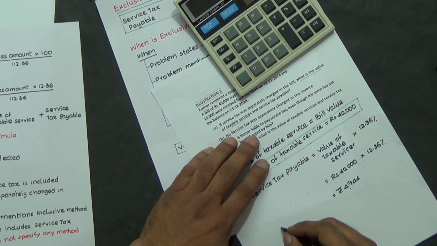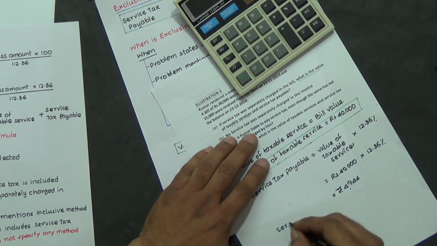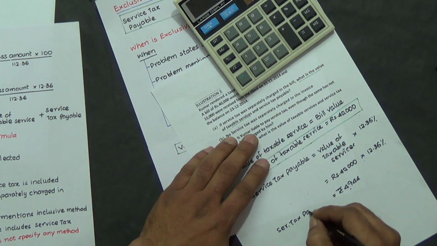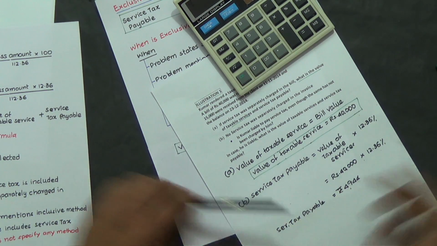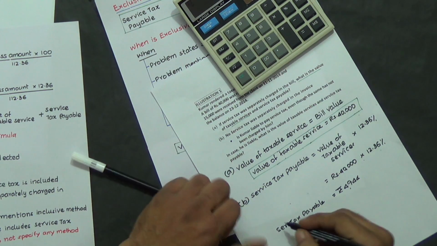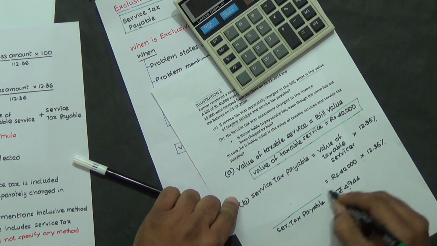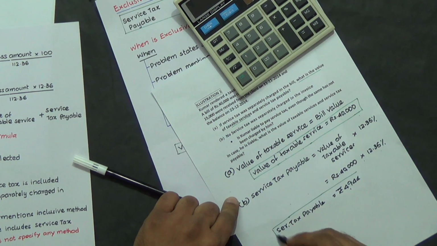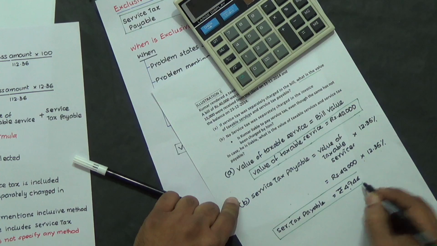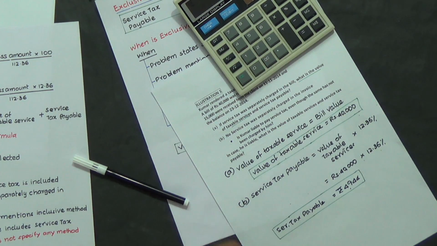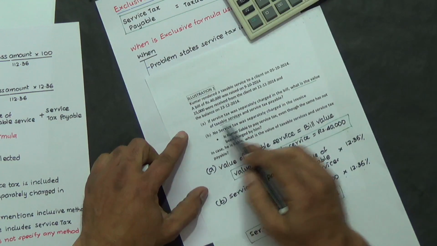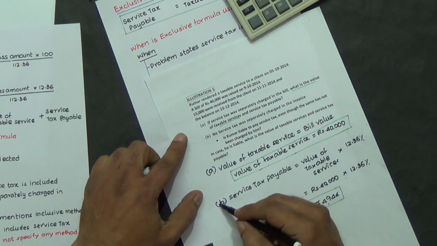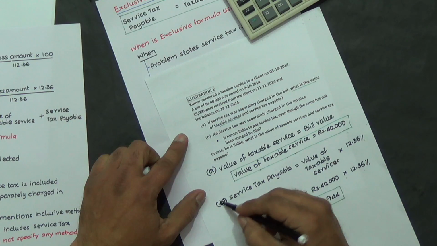So service tax payable is 4,944. Put this in a box. So this is in relation to point number A, these two clauses. Point number A is fully answered.